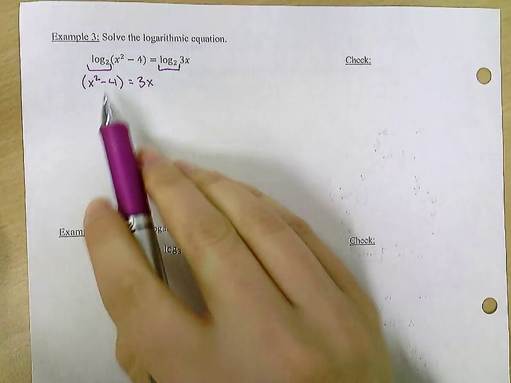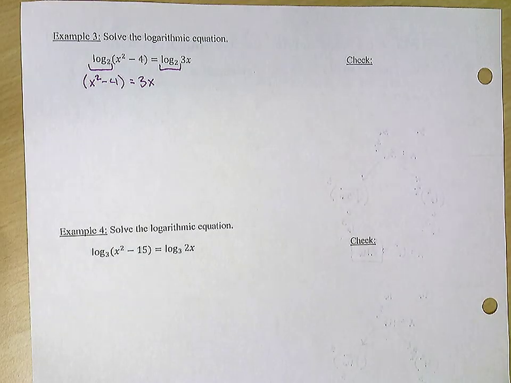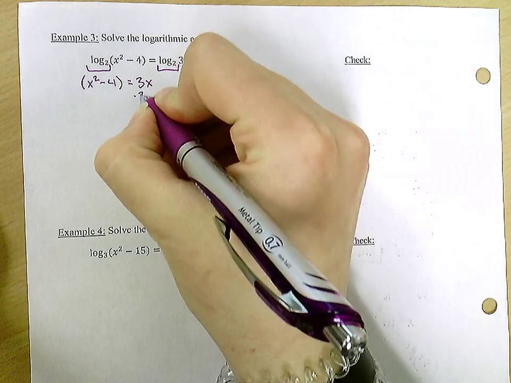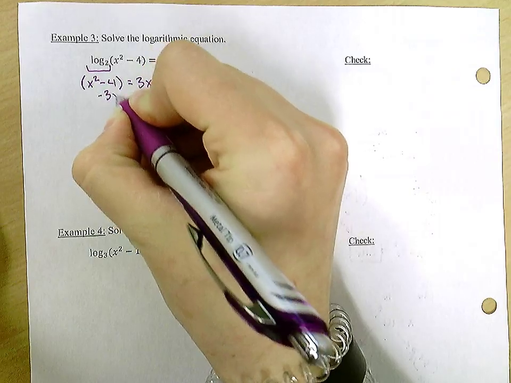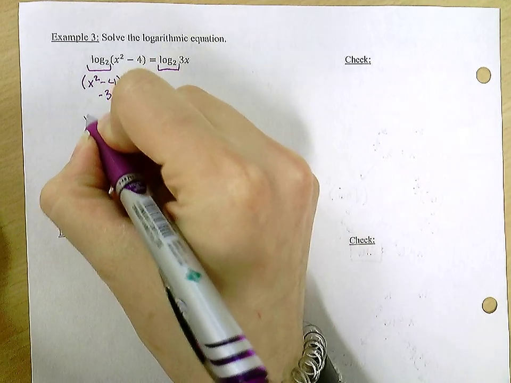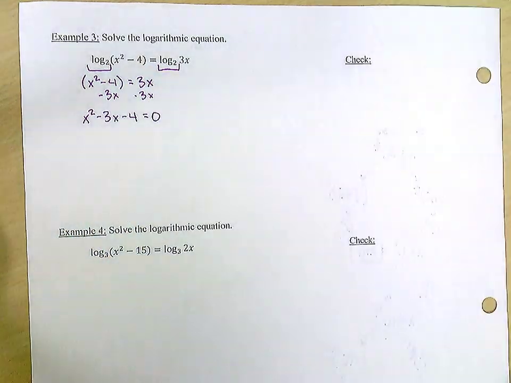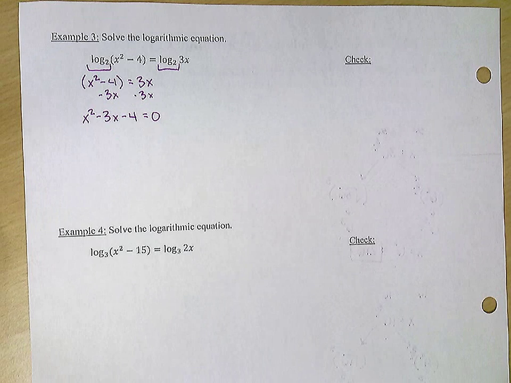Okay, since I have an x squared and 3x, this is a quadratic, and you do need to get everything on one side of your equation. So I'm going to subtract 3x from both sides. So I would end up with x squared minus 3x minus 4 is equal to 0.